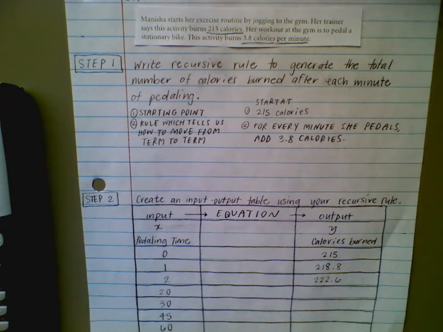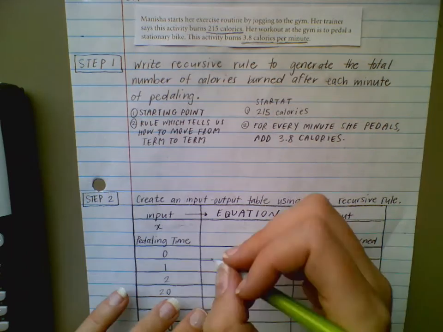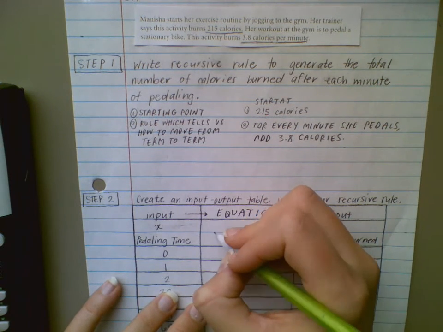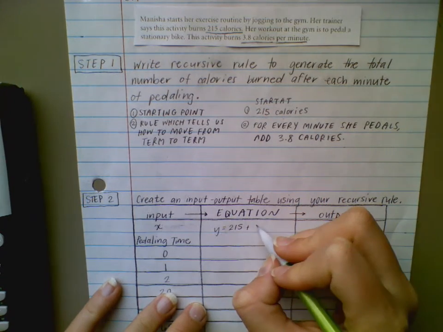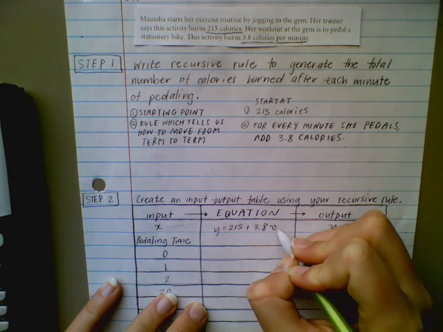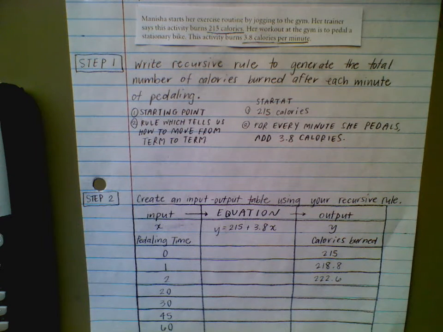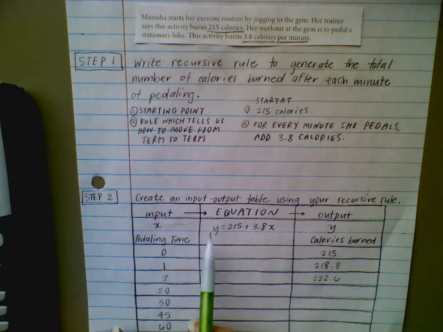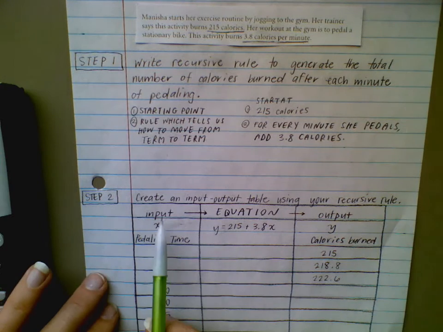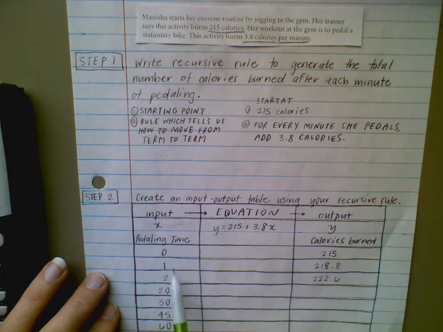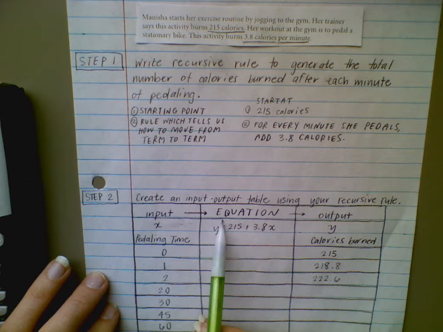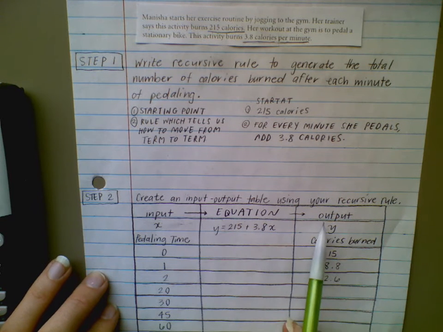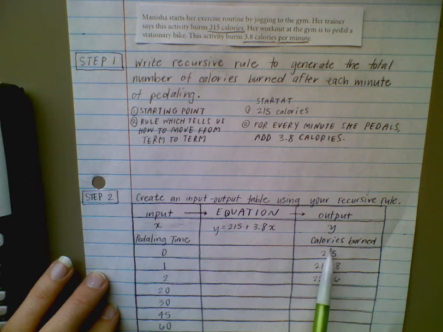Now let's go back and finish filling out this table. So I'm going to write my equation right here. It's again Y equals 215 plus 3.8x. Now what I can do, and this is why it's called an input-output table, I'm going to take the numbers that are in this input column and plug them into my equation, which will produce my output, the amount of calories burned.